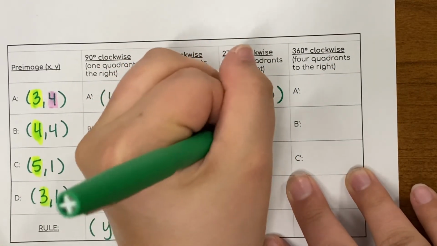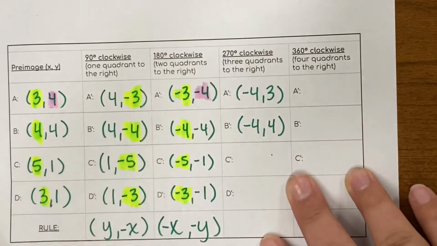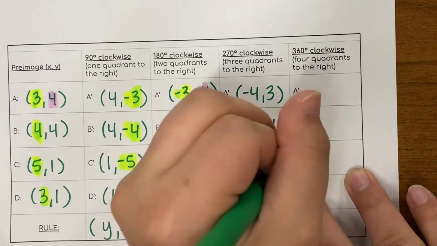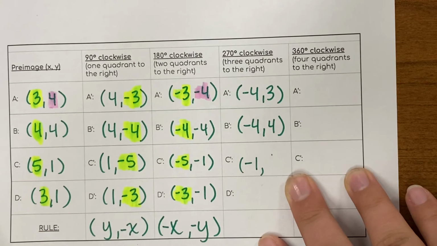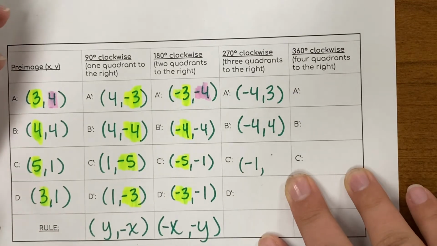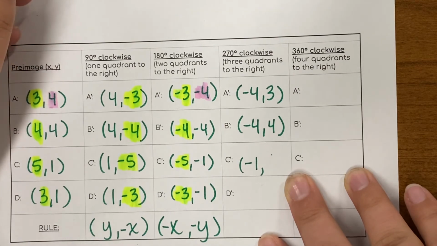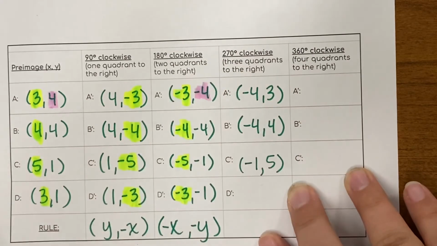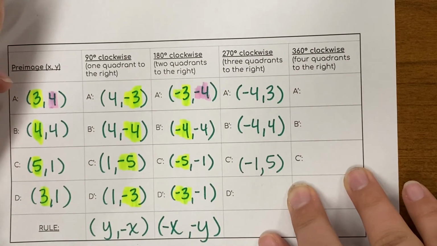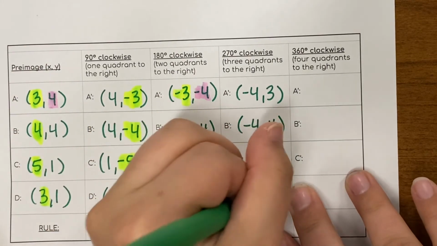B is at -4, +4. C is at -1, +5. And D is at -1, +3.